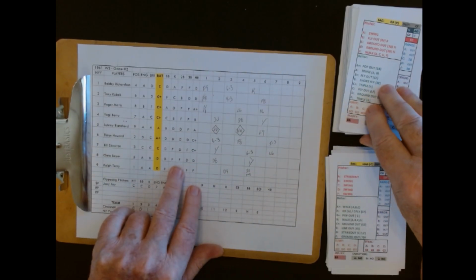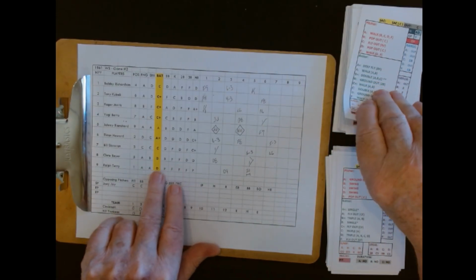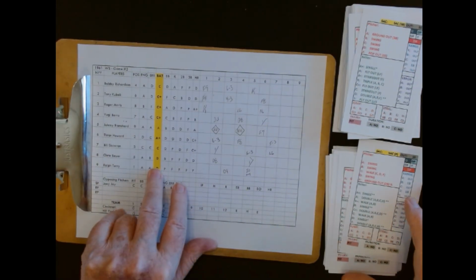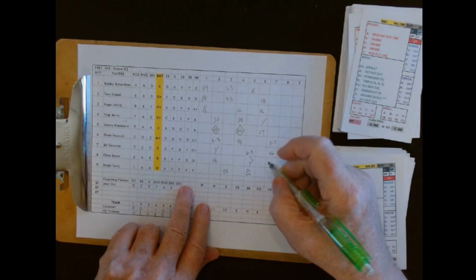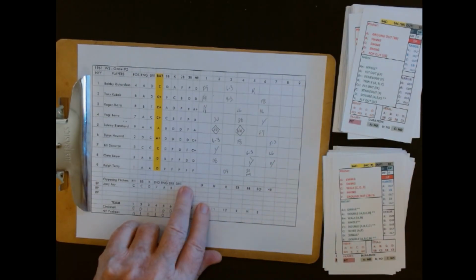Here's Clete Boyer, 1 for 2 so far in the ball game. C, he's getting a cut. He's a D hitter. There's a base hit for Boyer. And the Yankees have called timeout. They're calling the pitcher back. They're going to send out a pinch hitter out there.